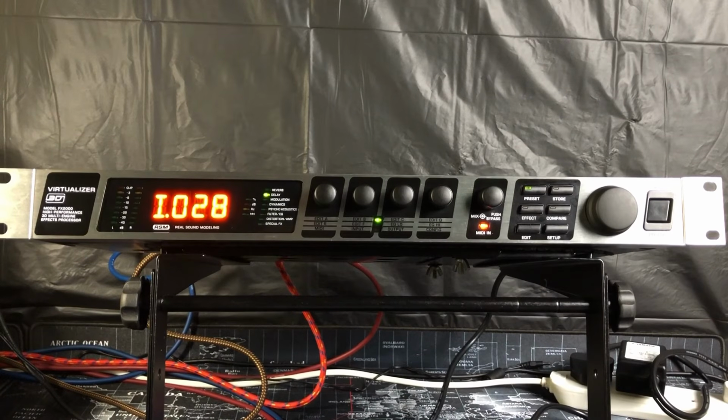So guys, there you go. There is a look at the BEHRINGER FX2000 effects unit. How to set it up, how to use it, what it sounds like. It's really good quality.